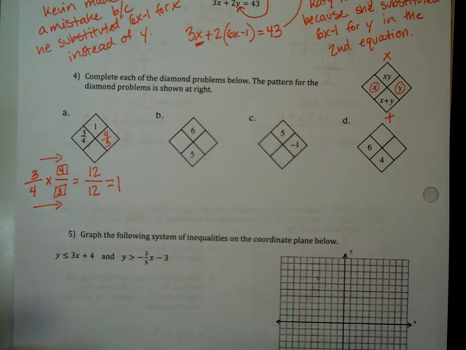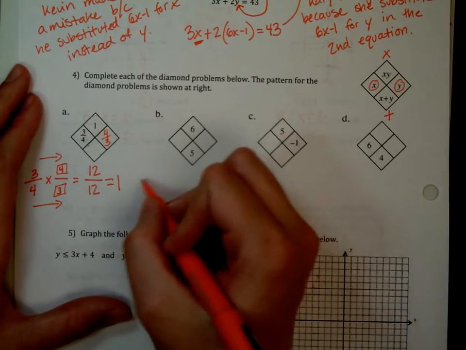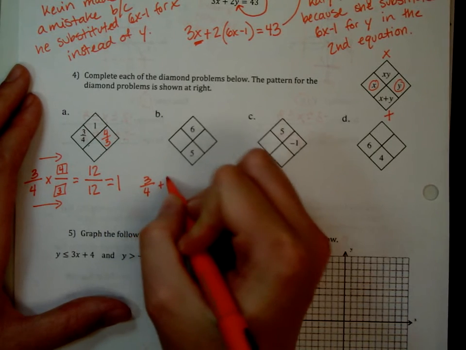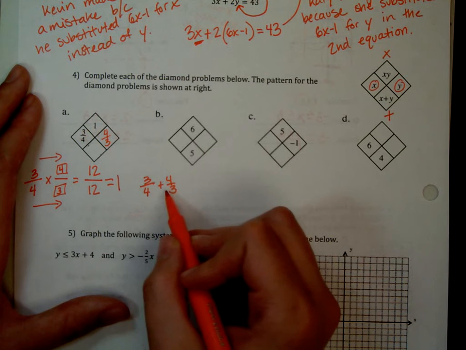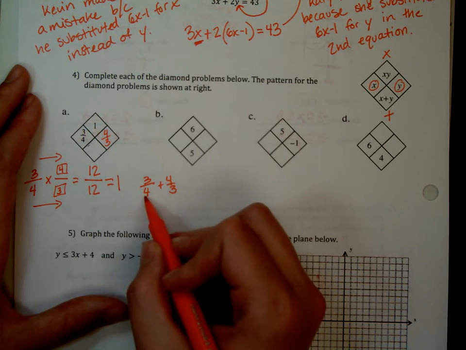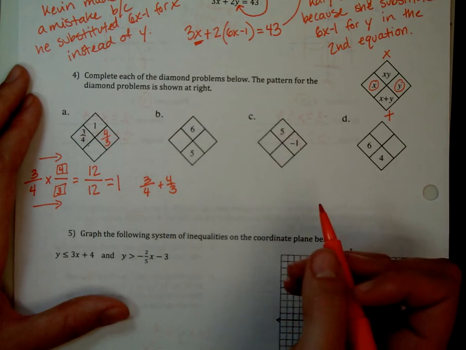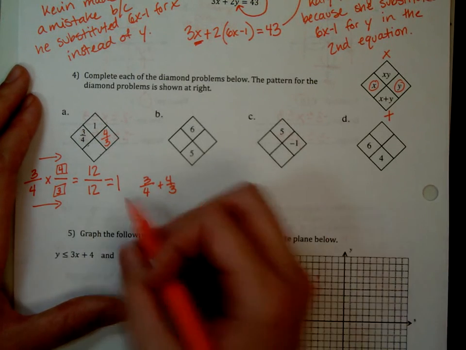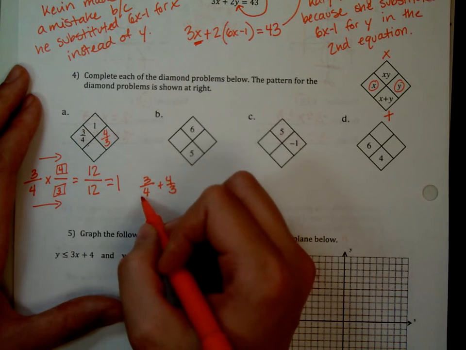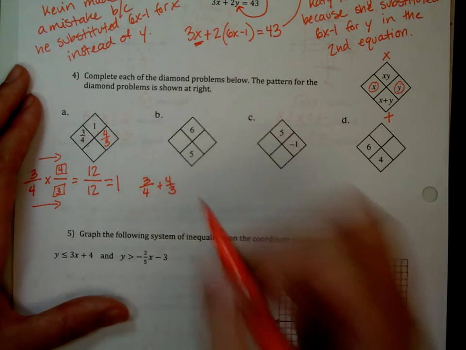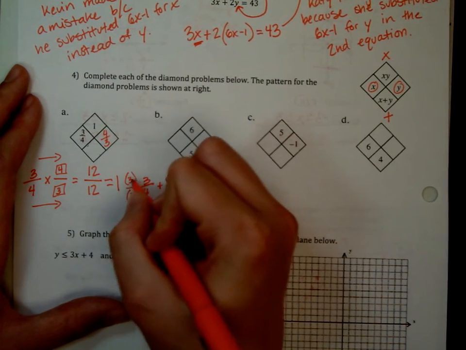If I'm going to add fractions, remember, to add fractions you need a common denominator. So 3/4 plus 4/3. You have to have the same size pieces. Right now we're in fourths on this fraction and we're in thirds on that fraction. We want our pieces to be the same size. So to find a common denominator, we can use 12 because 4 goes into 12 and 3 goes into 12. So to change this to 12, we multiply by 3 over 3.